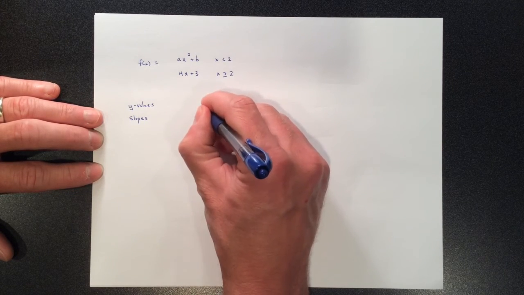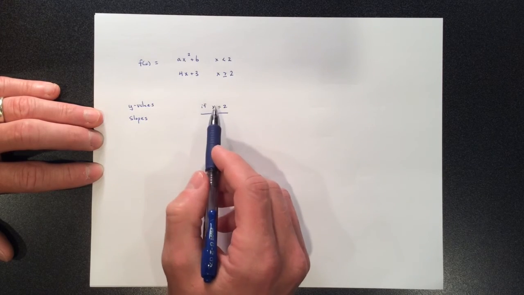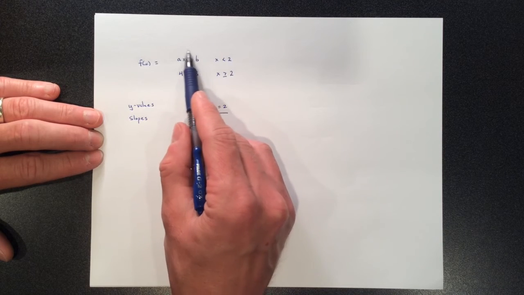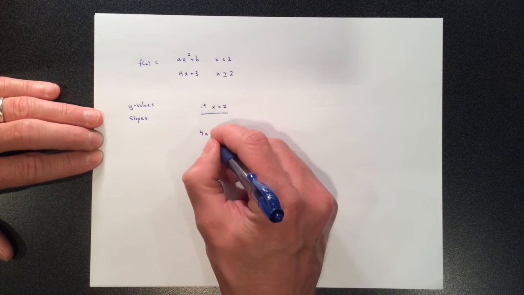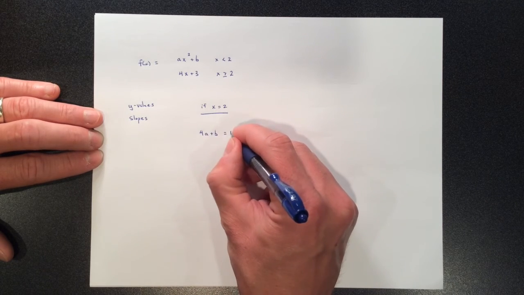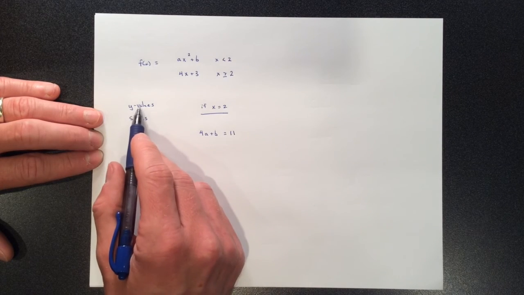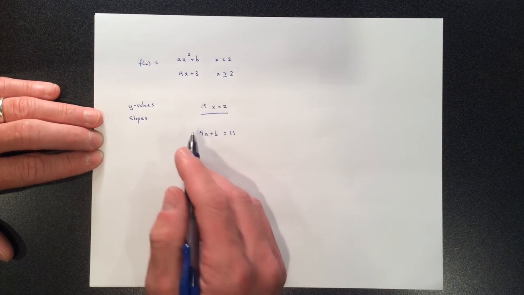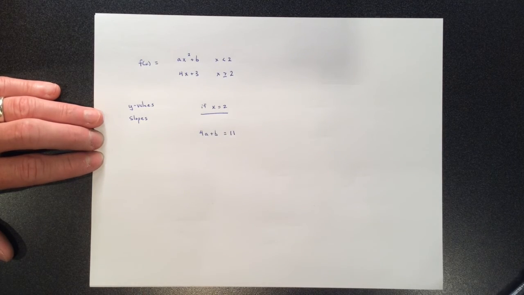So remember, x equals 2, that's our whole goal here. And so if we look at x equals 2 for a y value, that would make the top function 4a plus b, and it would make the bottom function 11. Okay, so if this is true, then we know that our y values here and here will be the same, which means it'll be continuous. And now we need to look at the slope.